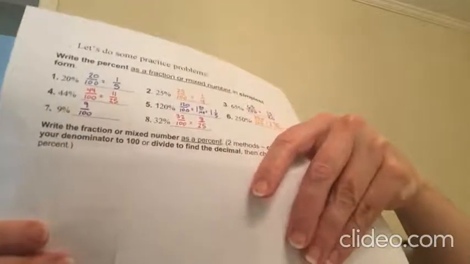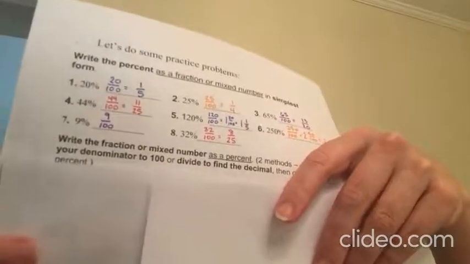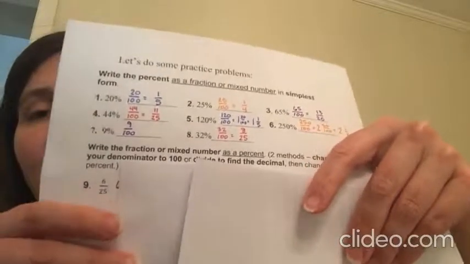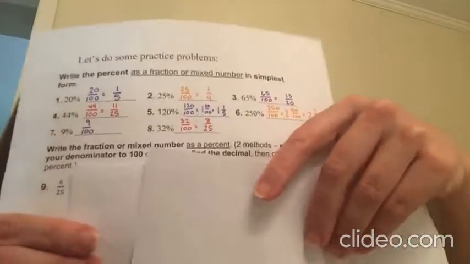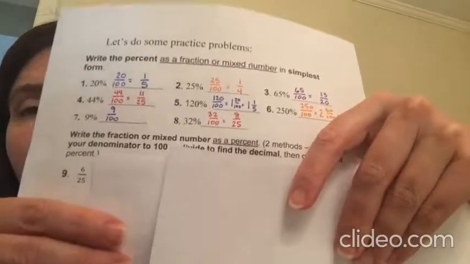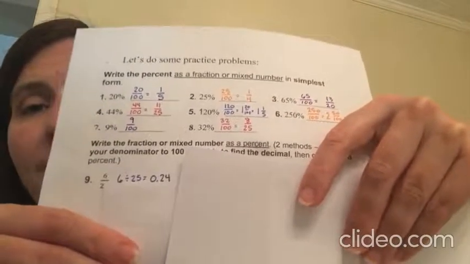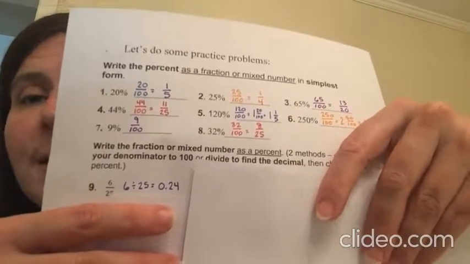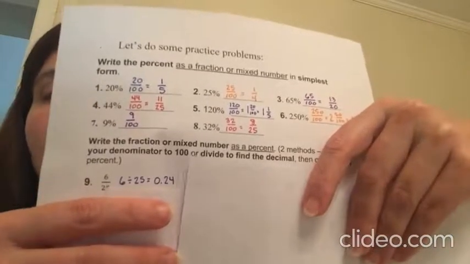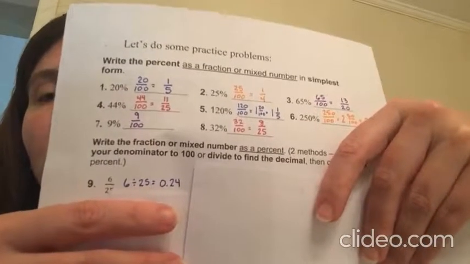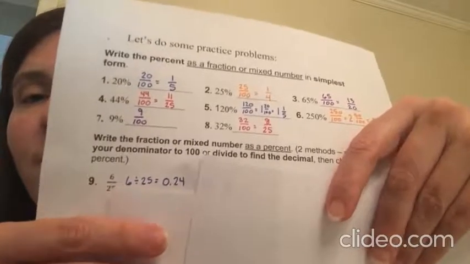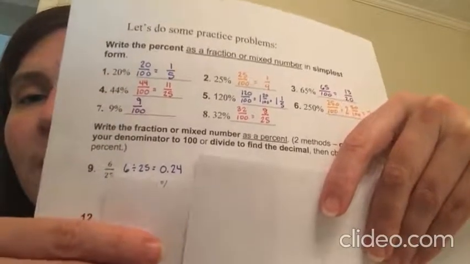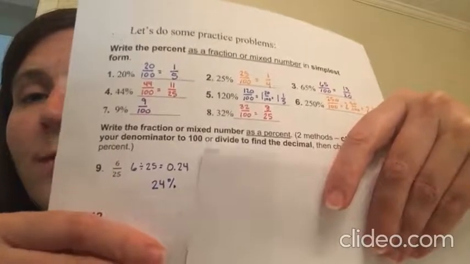So, with number 9, it says 6 over 25. To change this, the first thing I would do is say 6 divided by 25. If you type that into your calculator, you get 0.24. And remember, to change a decimal to a percent, you multiply by 100. 0.24 times 100 just gives me 24%.